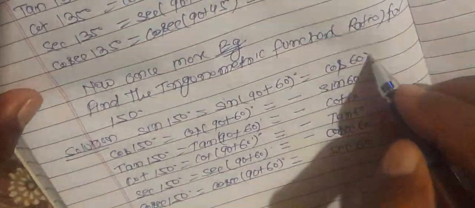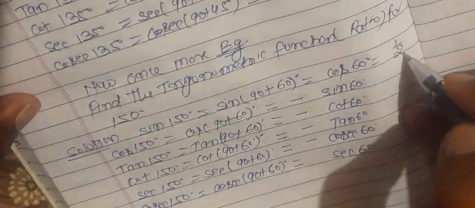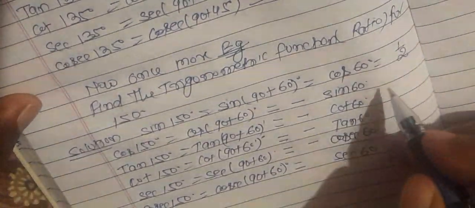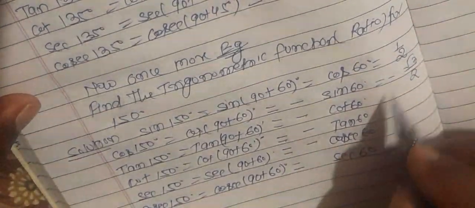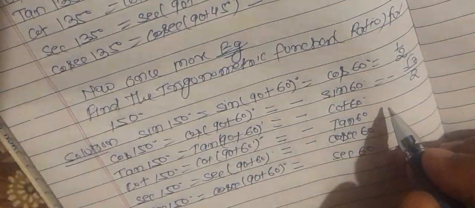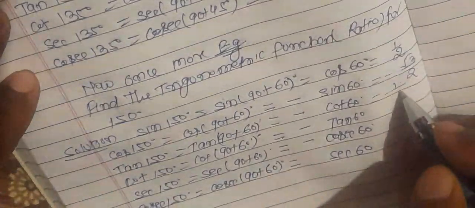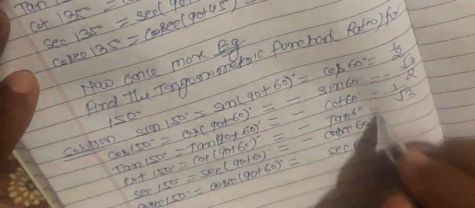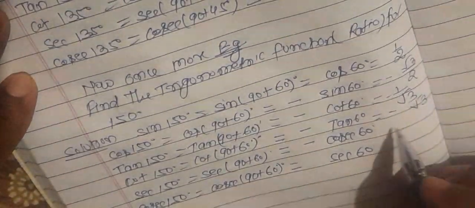We know cos 60 degree value is 1/2. Sin 60 degree value is equal to minus root 3/2. Cot 60 degree value is equal to minus 1 upon root 3. Tan 60 degree value is equal to root 3.